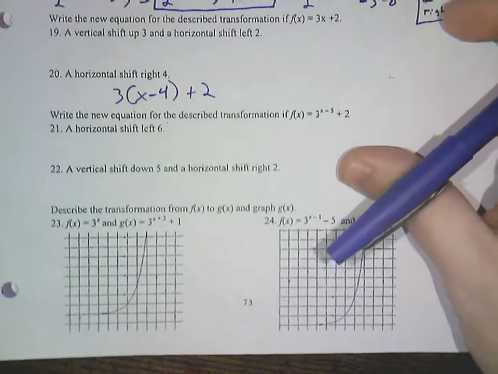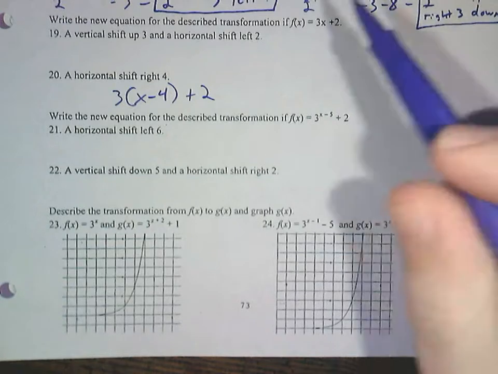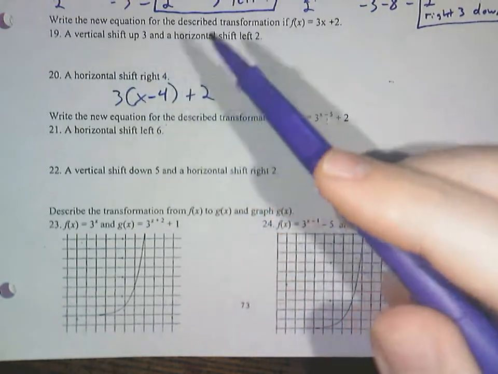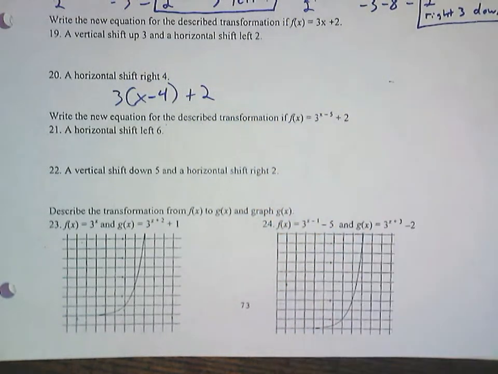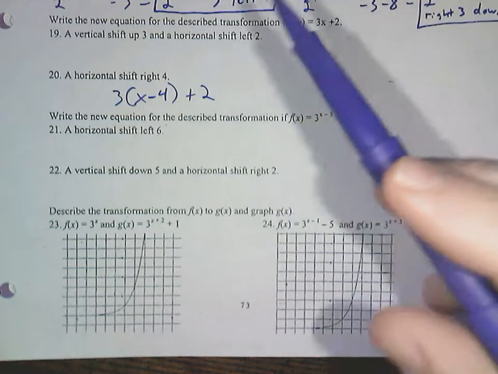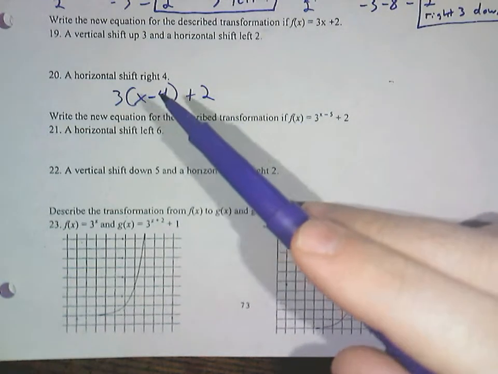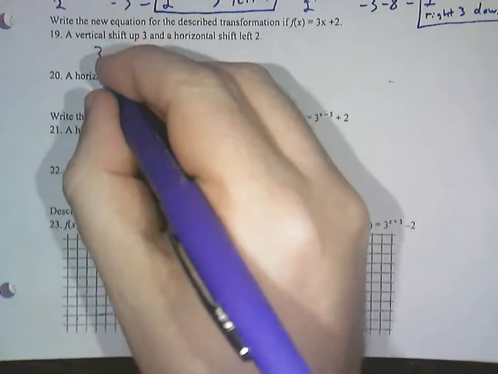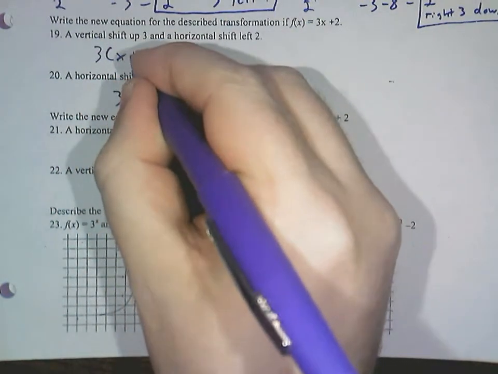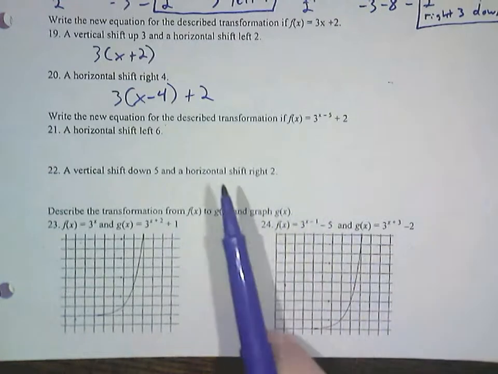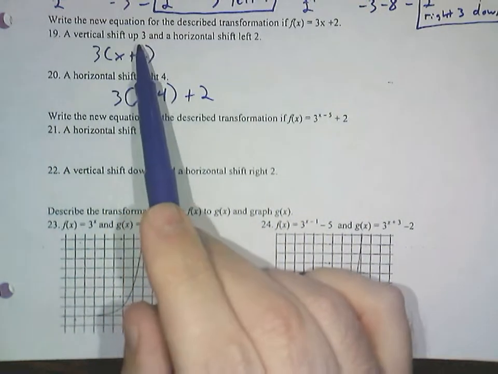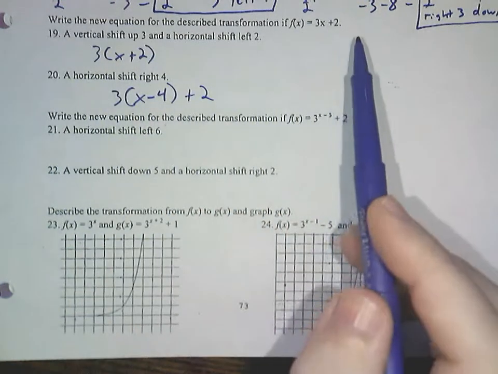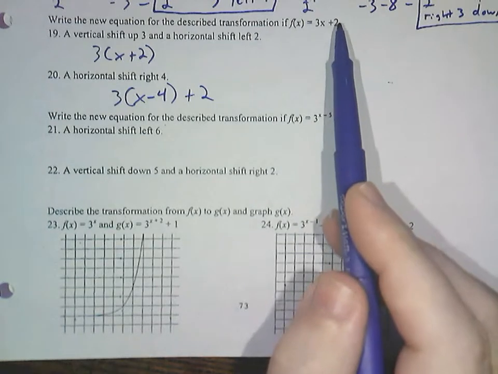Next, let's do one that has 2. So I have a vertical shift up 3 and then a horizontal shift to the left 2. So again, since we subtracted when we went right, that means you're going to add when you go left. So it's going to be 3 times x plus 2. Okay, then a vertical shift up 3. That means vertical shifts happen at the end of your equation, right?